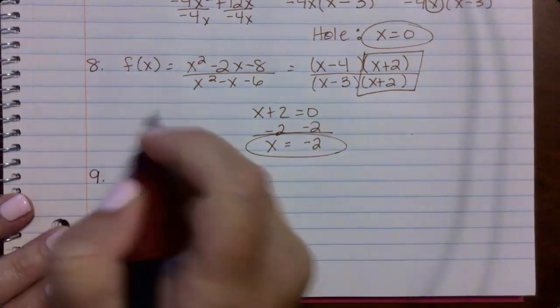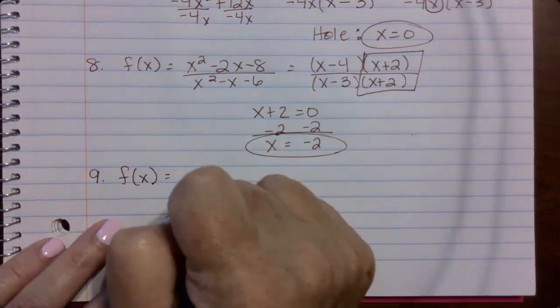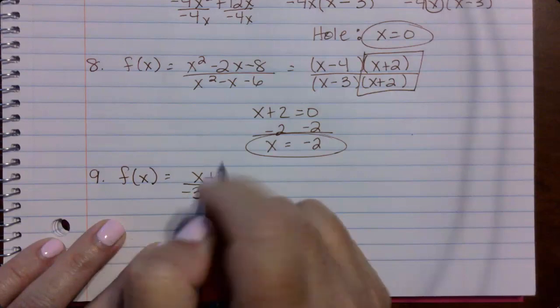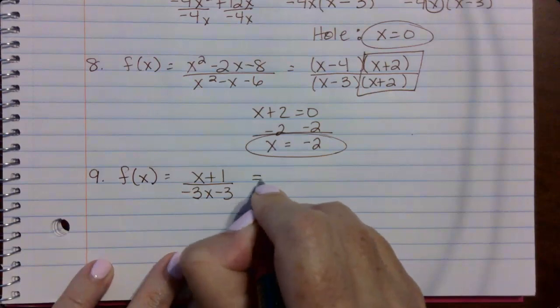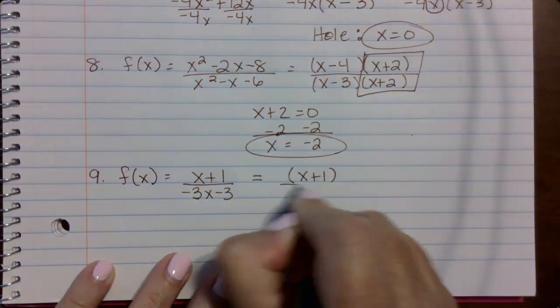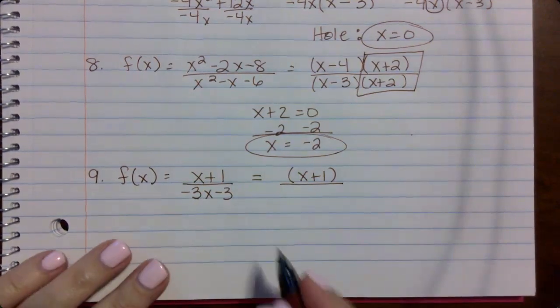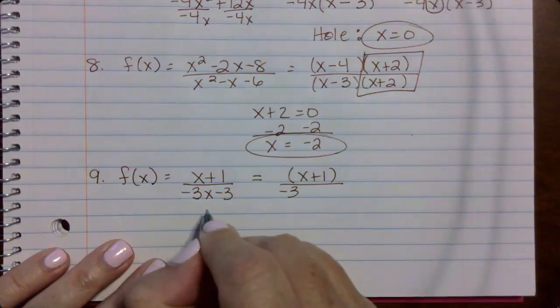Number 9. x plus 1 over negative 3x minus 3. Can I do anything with the top? No. So we're just going to put it in parentheses and move it over. Notice here, what do these have in common? Yes, they both have negative 3.